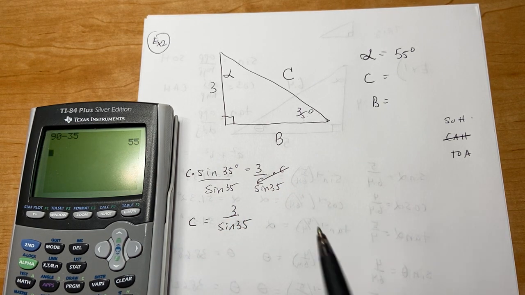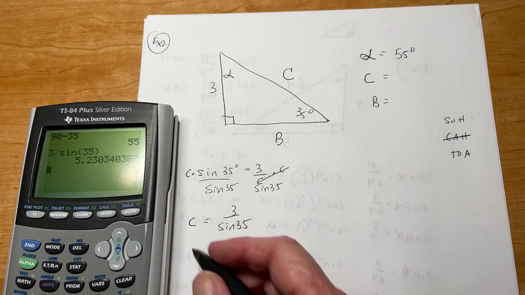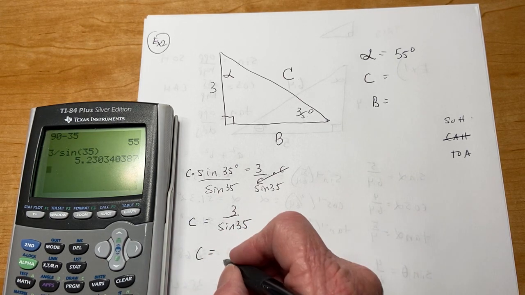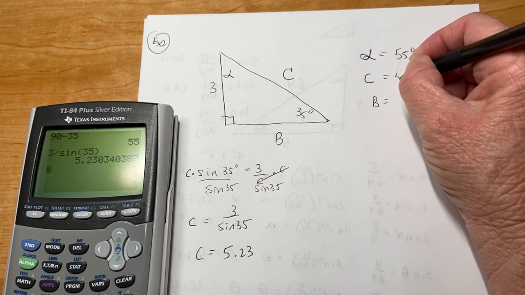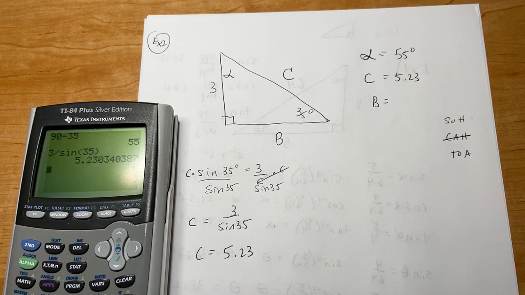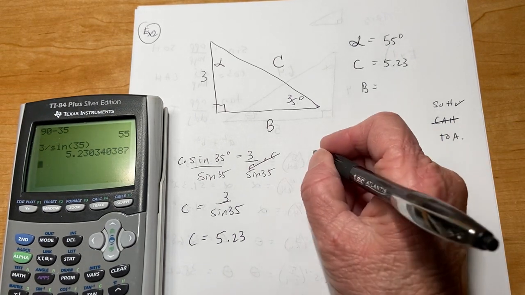All right, on my calculator, I'm just going to take 3 divided by sine. No minus 1. We know the angle. 35 equals. So C equals 5.23. We don't have any units in here. I'm not going to go crazy with that. That one's done. So now we can use tangent. I know you could do Pythagorean theorem, but the point of this is to learn the trig.